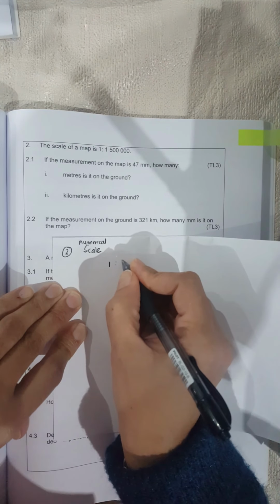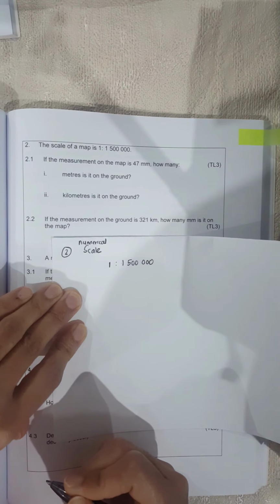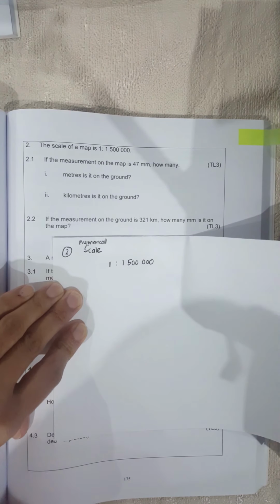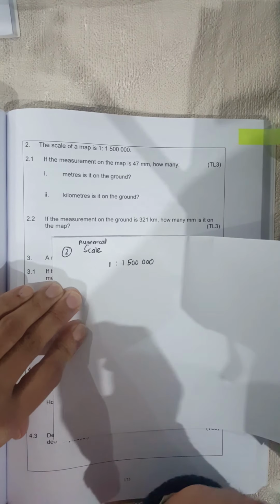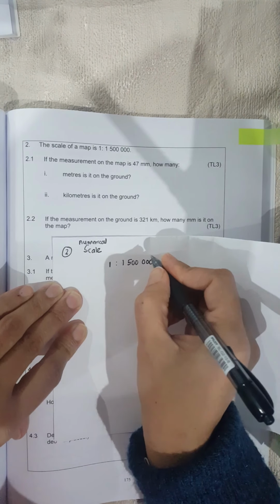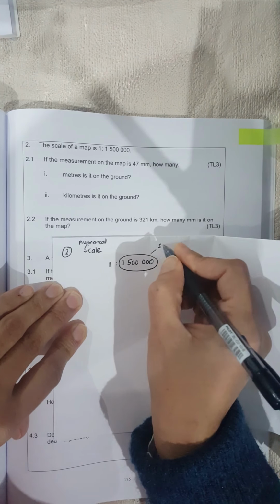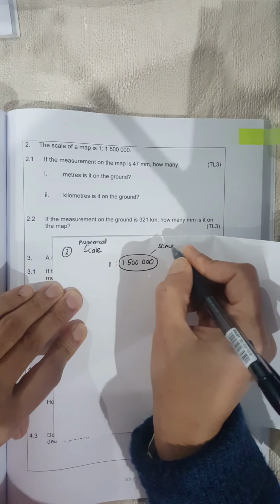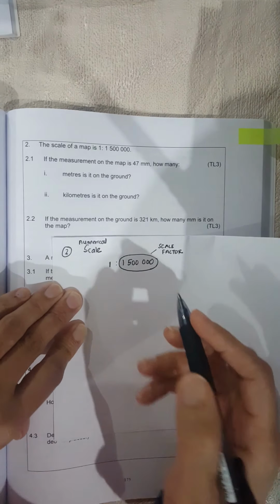So I've got 1:1.5 million, right? The first thing I want you to learn is that if you have a scale like this, where it's telling you 1 and 1.5 million, this part here you're calling your scale factor. For now just learn it, and then as you do more examples it will become easy and you'll understand why we're saying that, right?